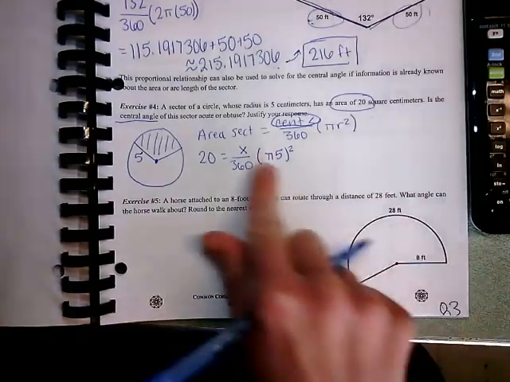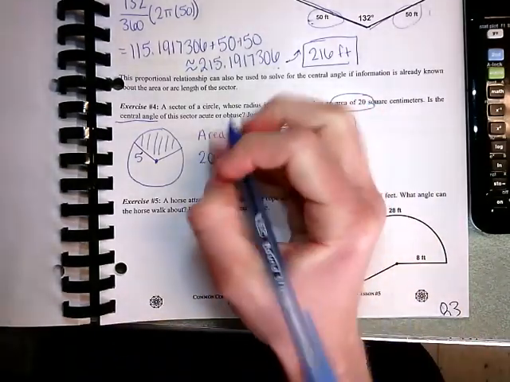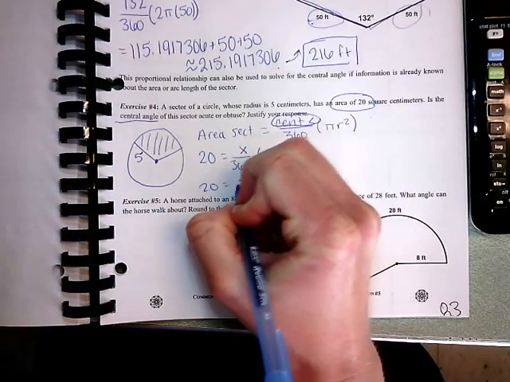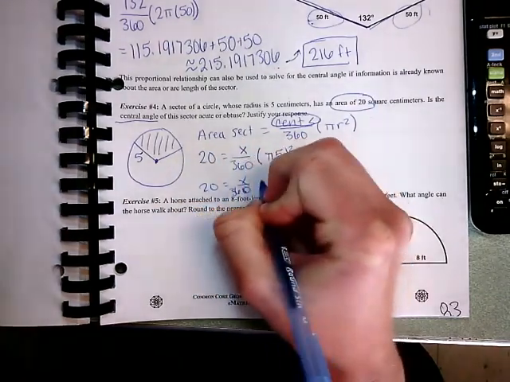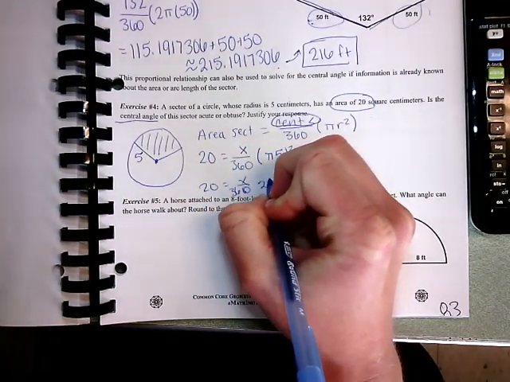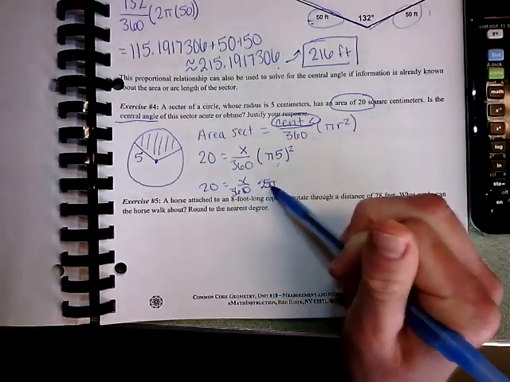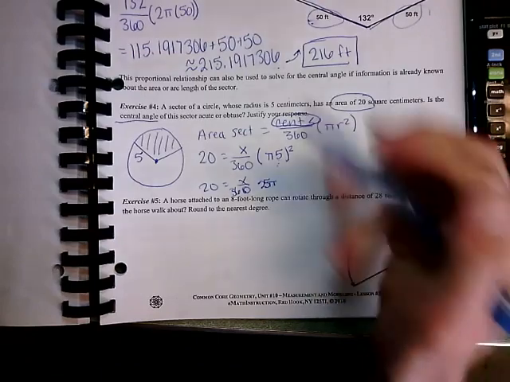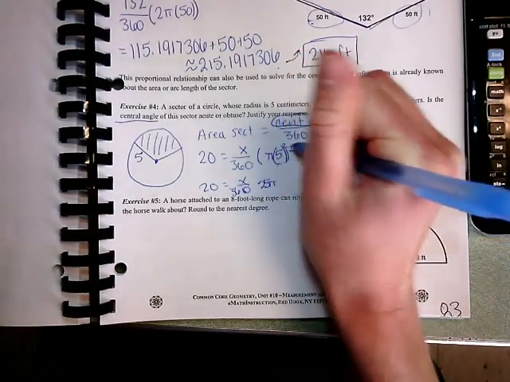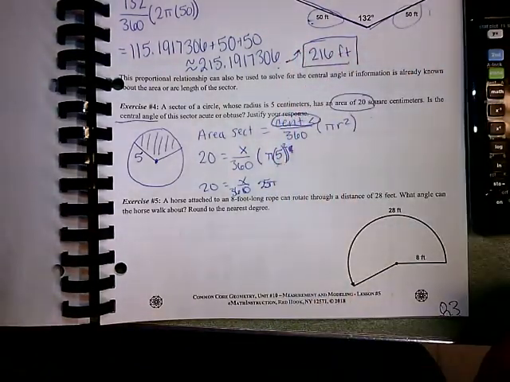I'm just going to simplify this a little bit to make it easier to solve for. So I'm just going to say this is 25 pi, because 5 squared is 25. It's just the 5 that is squared, not the whole thing.